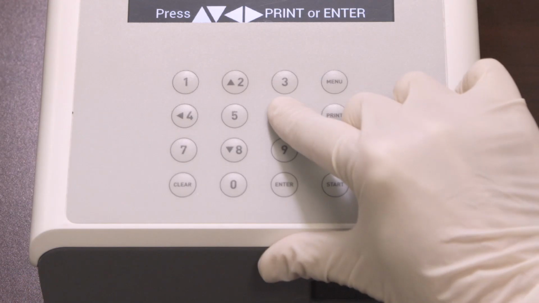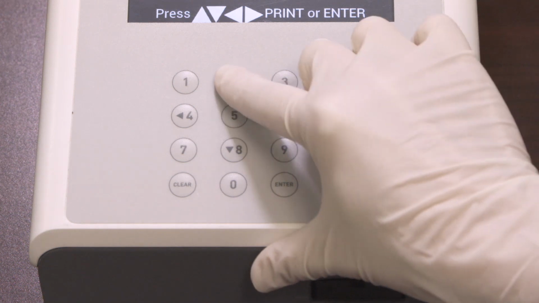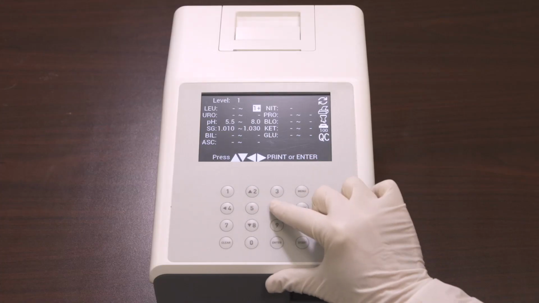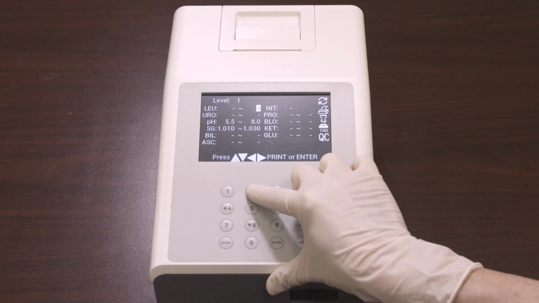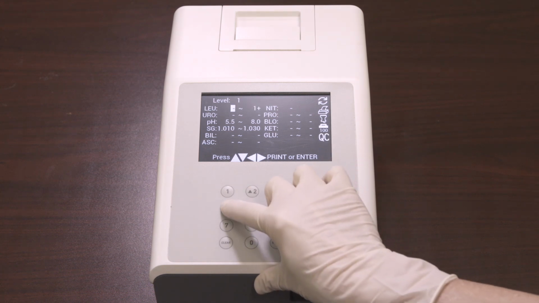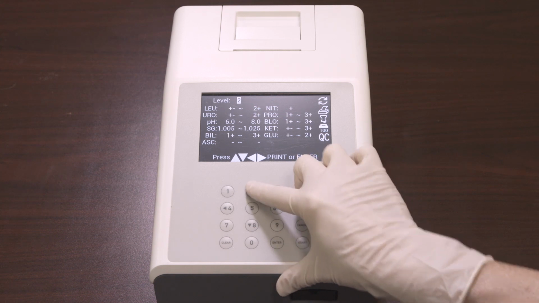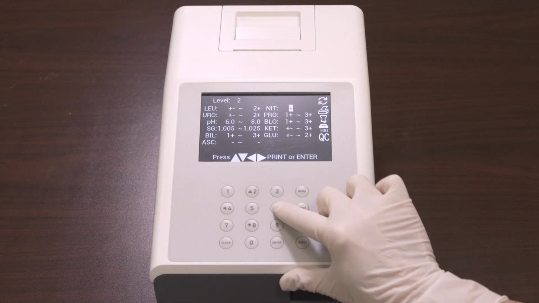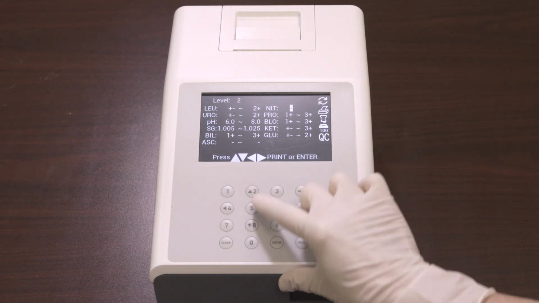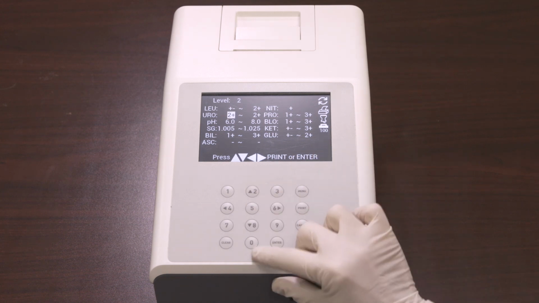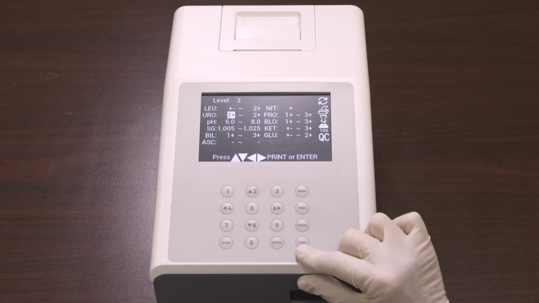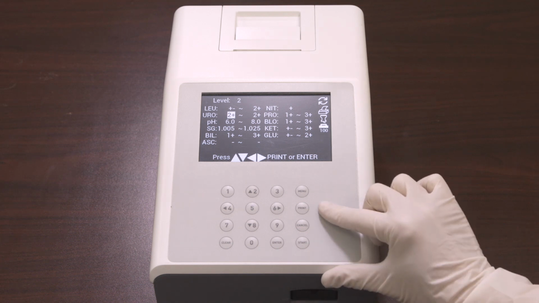Press the left or right arrow to move the digit to be changed, and press up or down arrow to increase or decrease the value. Change each of the Analyte QC values in this manner until the values on the screen match the values on the expected values insert. Once you input the QC values, press Enter to save the changes and exit the screen, or you can also press Print to print the current values.